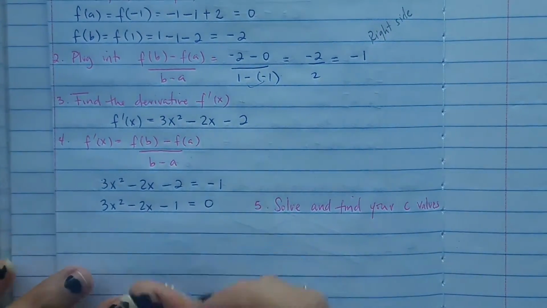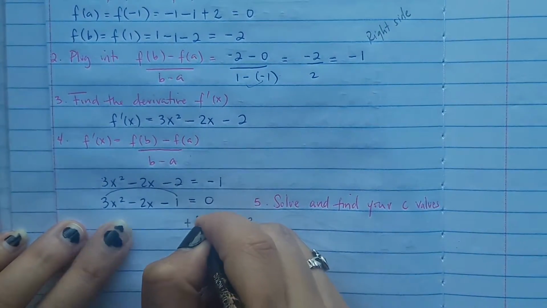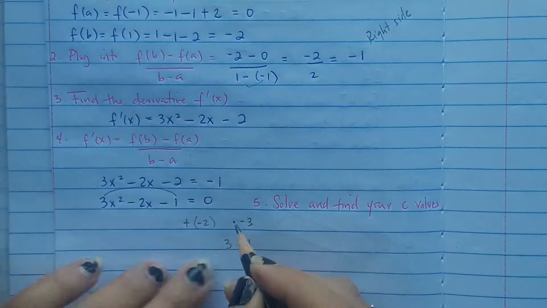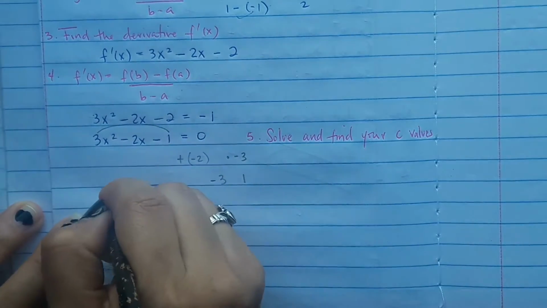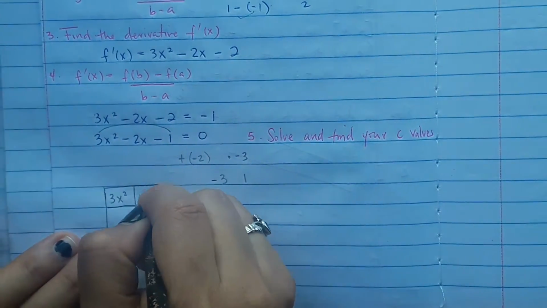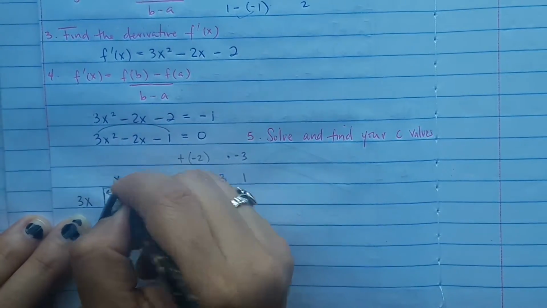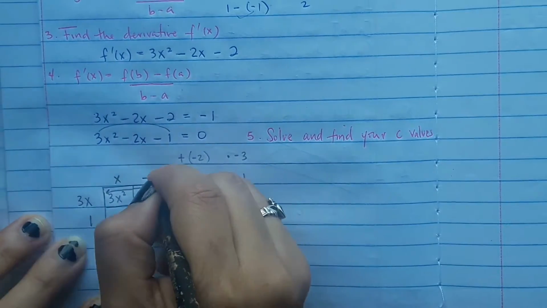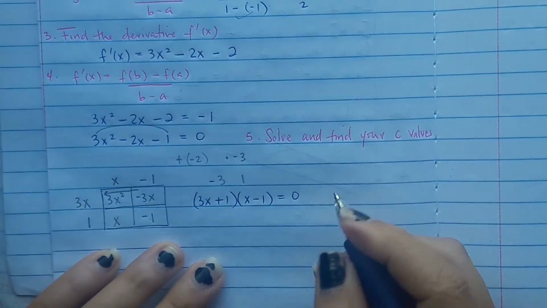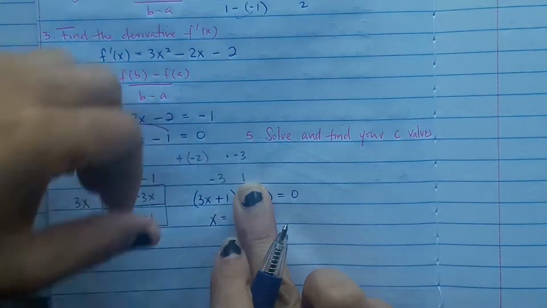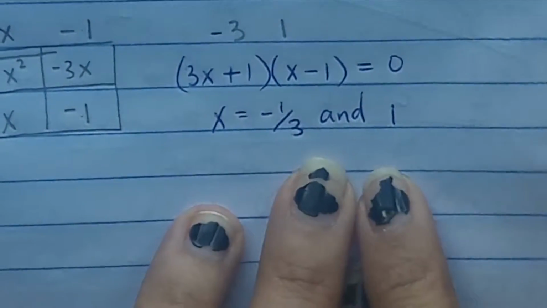So factoring it out, I'm going to draw a 2 by 2 box. I need two numbers that multiply to negative 3 and add to negative 2. And that's going to be negative 3 and positive 1. The listening check, circle step 5. First term in the first box, last term in the last box, and the two middle terms with the variable. Greatest common factor is going to be 3x. And then that's going to be x, and that's going to be 1. And that has to be negative 1. Alright, so it factors out to 3x plus 1, x minus 1 equals 0. Solving for x, I'm going to get x equals negative 1/3 and positive 1. Alright, so those are my x values.